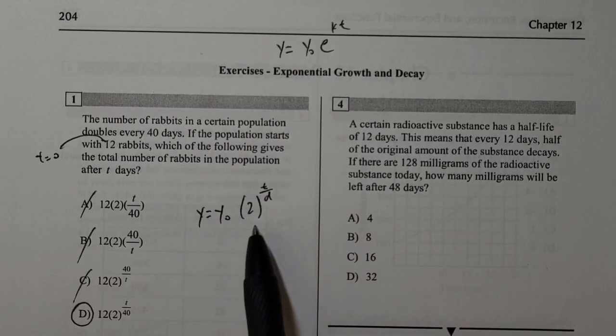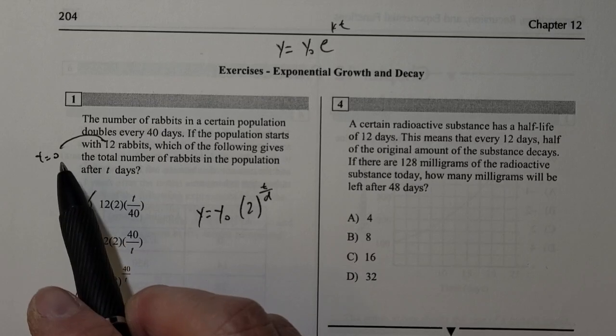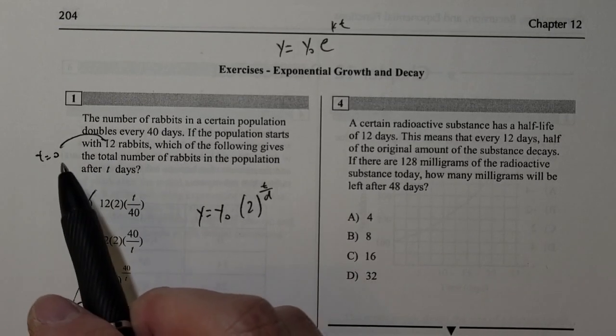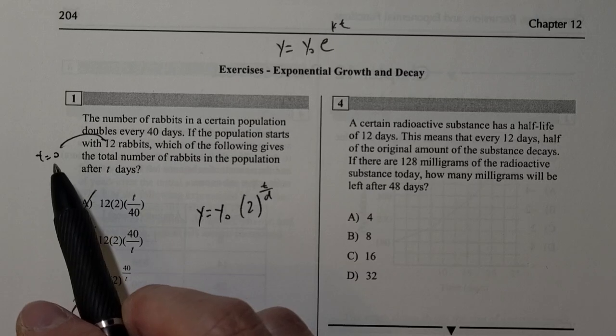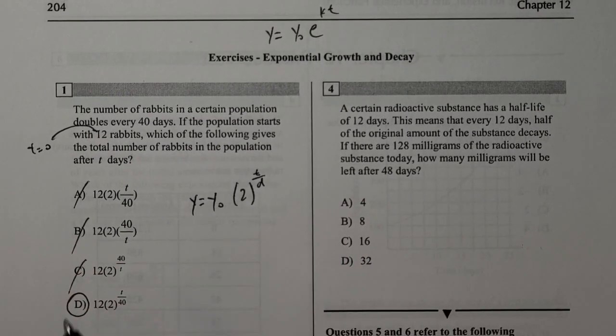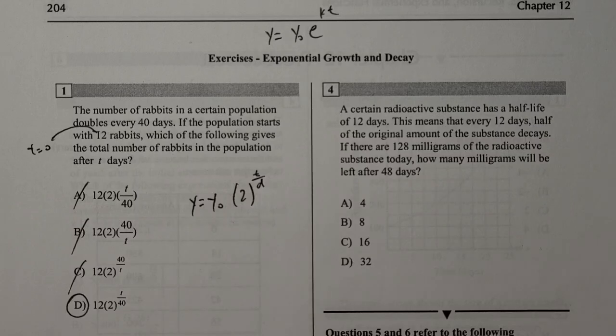But as I said, if you don't know this formula, just use some, I don't want to say common sense, but just think it through. When t is 0, no time has passed, you have the initial 12 rabbits. Which formula gives that? Only this one does. Okay? So I would rather actually think of it like this.